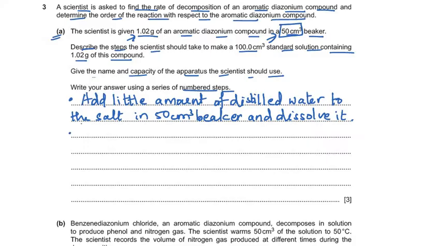Now after dissolving, if we look at the question again, we are going to make 100 centimeter cube standard solution containing 1.02 gram of this compound. So what apparatus should we use to make 100 centimeter cube? That is a volumetric flask. To make any solution we use a volumetric flask, and the capacity of volumetric flasks varies. It can be 100, 250, 500 centimeter cube, or 1 dm cube also. So here we are using a 100 centimeter cube volumetric flask.